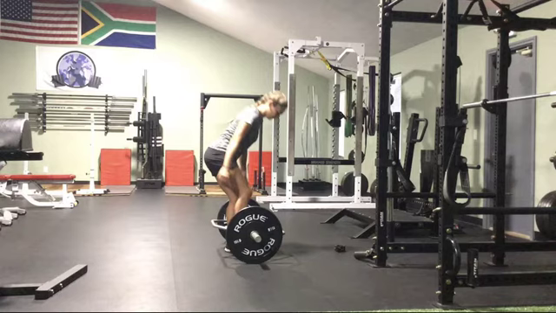If you're having any issues here with anterior shift or loss of extension, you're going to again move this to a box. And if you're having any valgus, which is the knees coming in, you can throw a band around the knees to give that external cue to push the knees out.